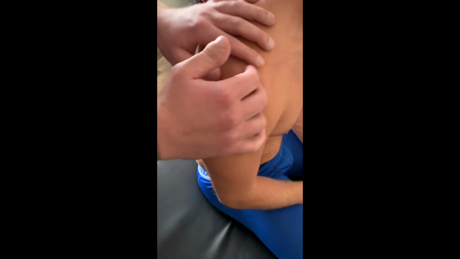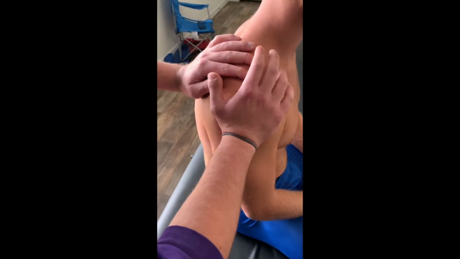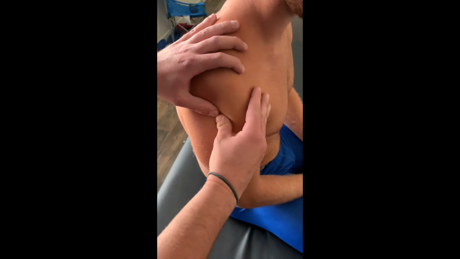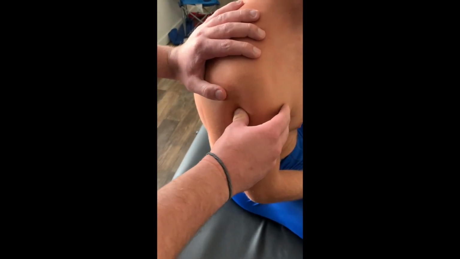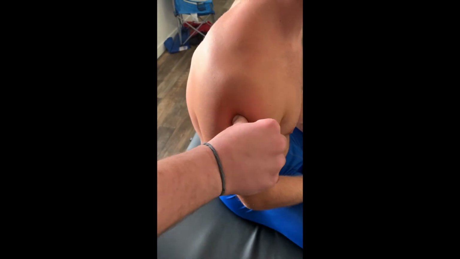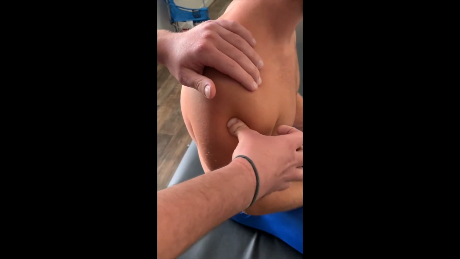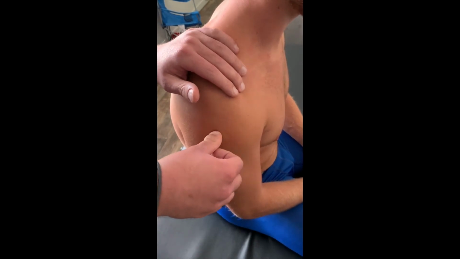Greater tuberosity. We're going to use the palm of our hand to feel the most lateral bump on the upper part of his humerus here, which we've got located. It's going to be an insertion point for a couple of the rotator muscles in the rotator cuff, like the infraspinatus, the supraspinatus, and the teres minor. And if you go a little bit medially, you're going to run into the bicipital groove, where the long head of the biceps tendon is going to come up.